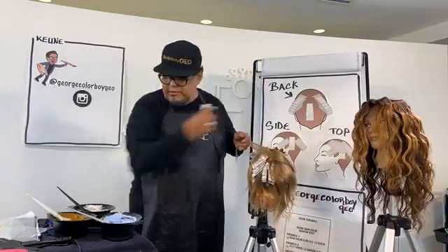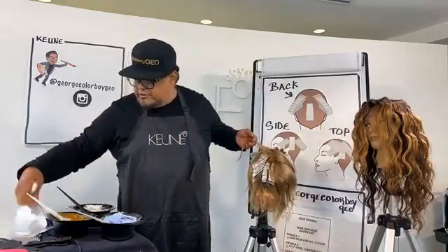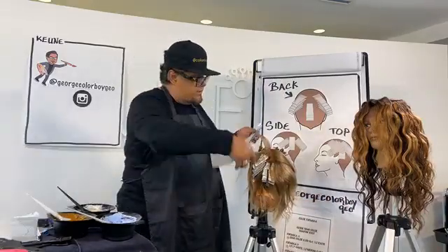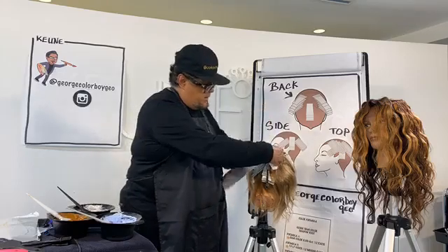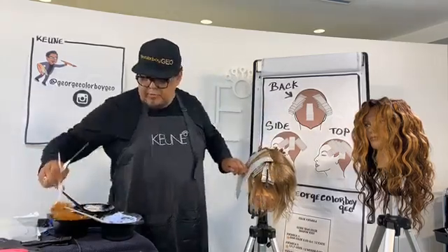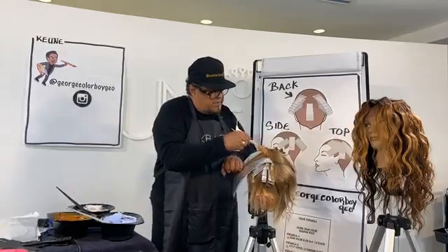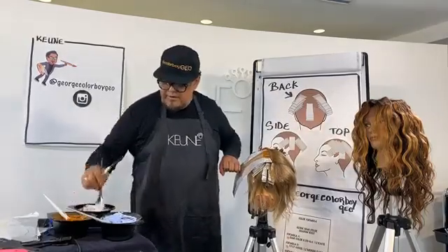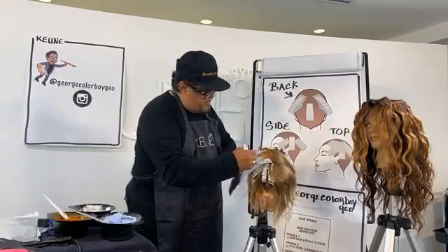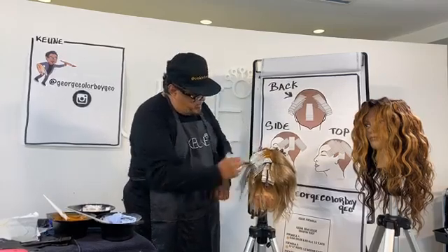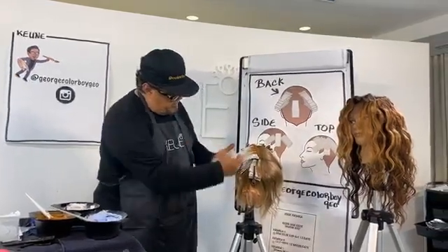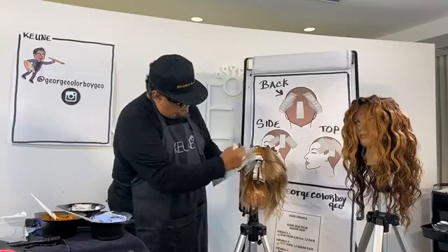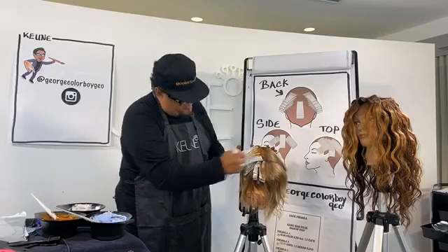Now, my next section I'm going to use is just my 1500 series. I'm going to work through on my base, and then my 1500, and we're going to work all of this color all the way through. Really good saturation and good blending.